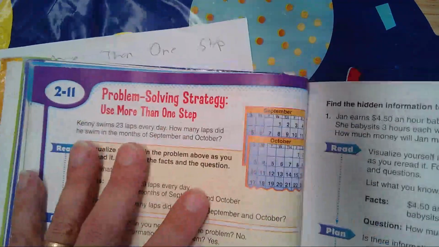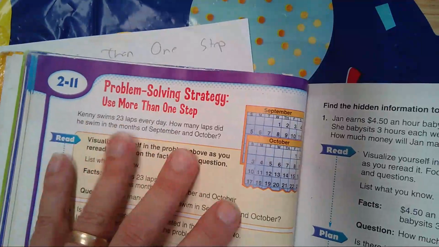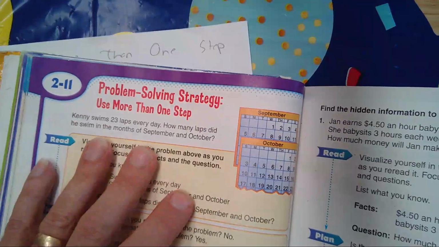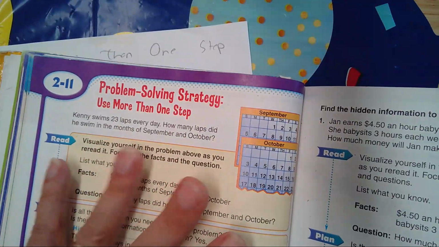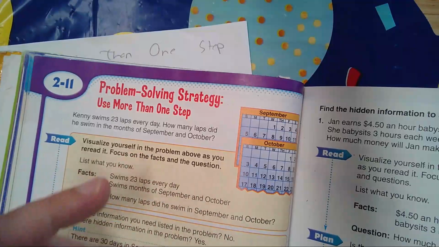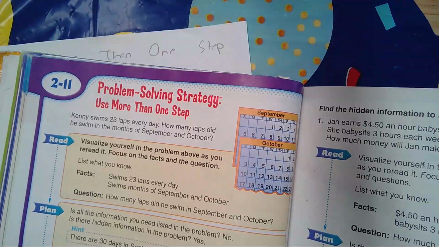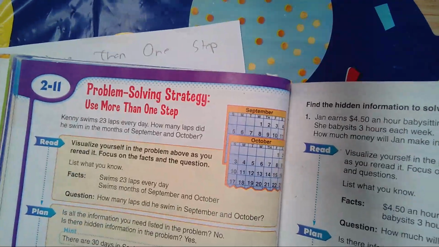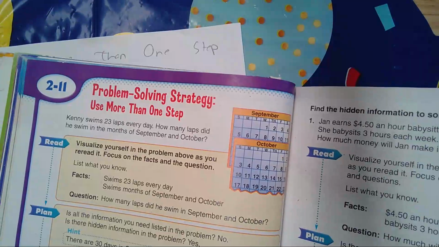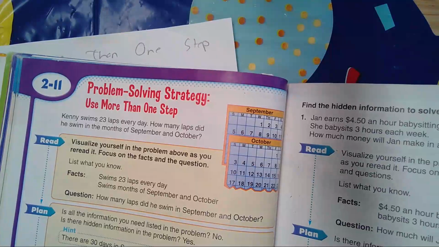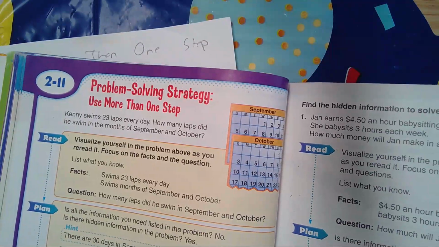So here's the question: Kenny swims 23 laps every day. How many laps did he swim in the months of September and October? Boys, what are we doing here? Okay, got it? So, a lot of things going on here in this question. Kenny swims 23 laps a day. How many laps did he swim in the months of September and October?